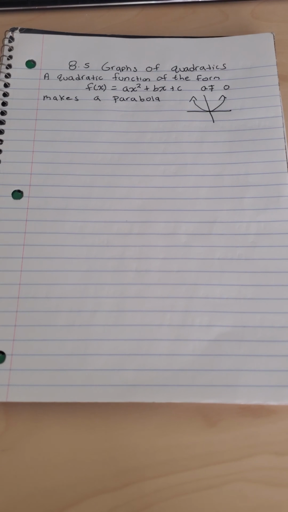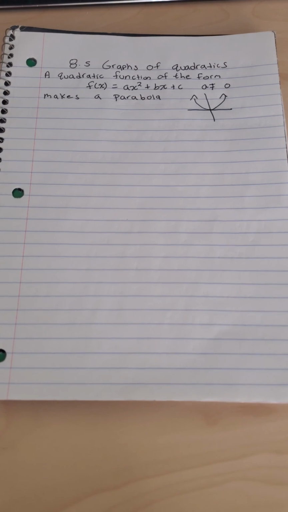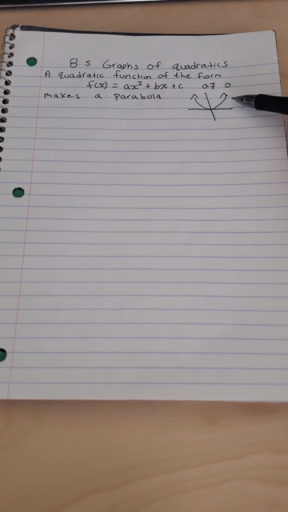On 8.5, graphs of quadratics. So a quadratic function is of the form f(x) = ax² + bx + c, where a does not equal 0. So that's the same as what we've been working with. The only thing is that we have f(x) instead of 0. And it makes a parabola when you graph it, this little curvy thing that we can see on the right-hand side.